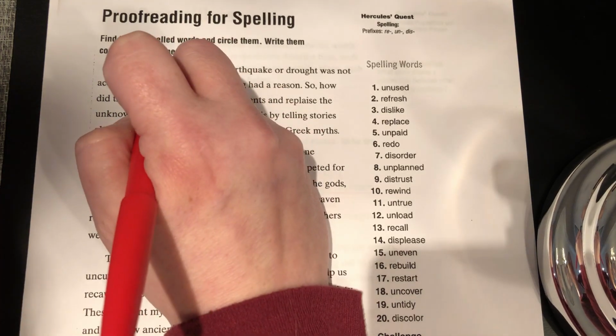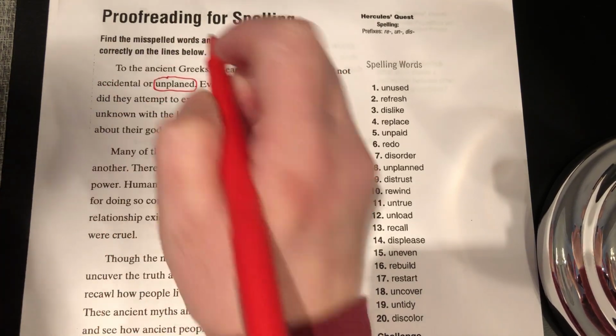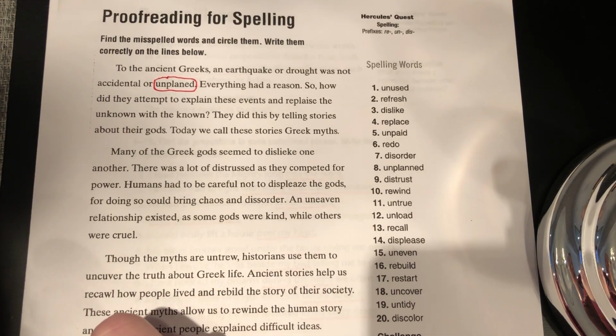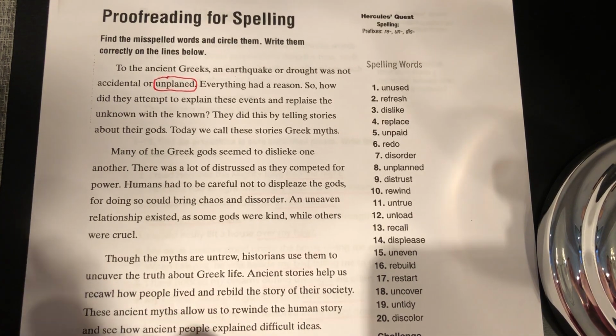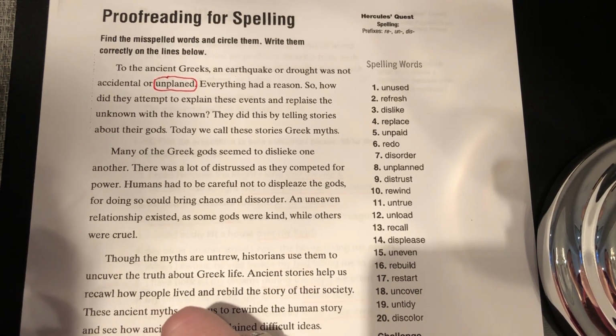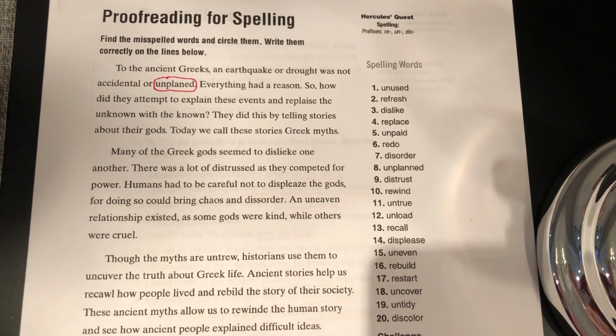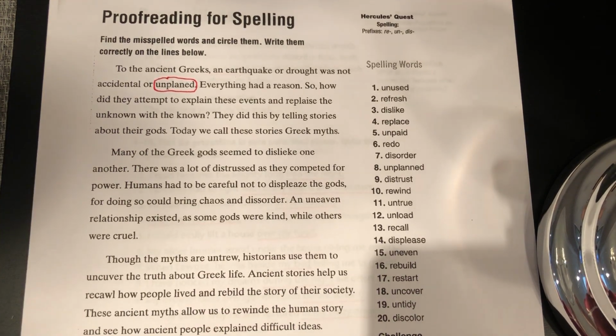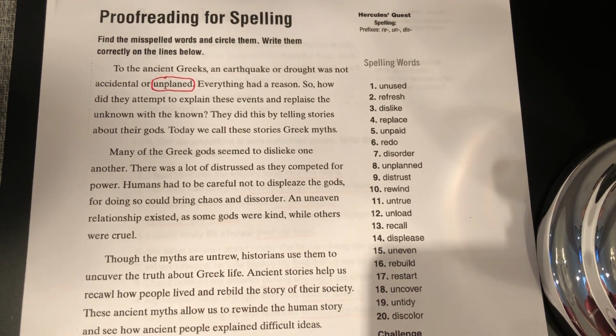So you would circle the word unplanned, and then you would write that on the line. You can cross out that 7. You would write unplanned on the line for number 1. And then you would finish by going through and finding any other of the misspelled words.